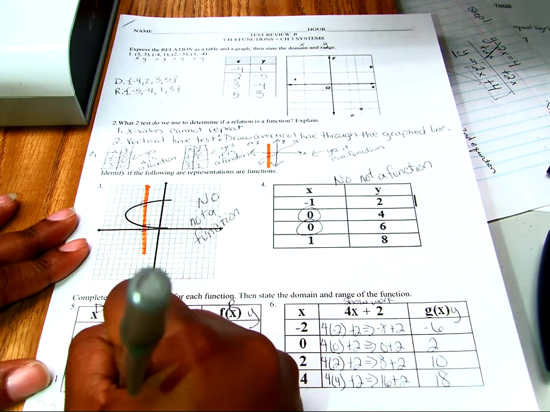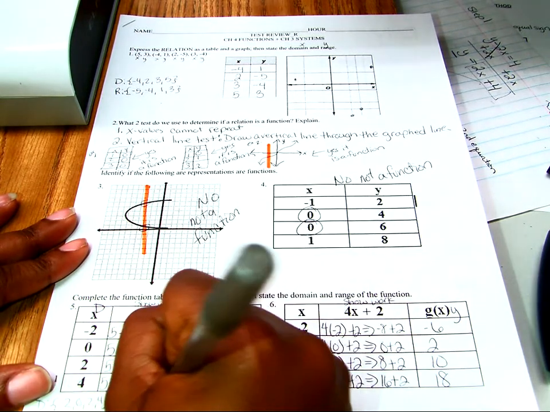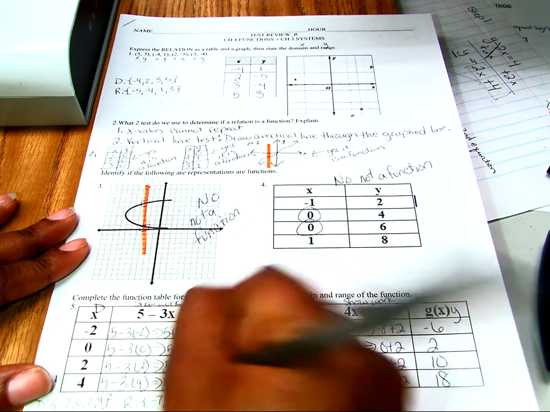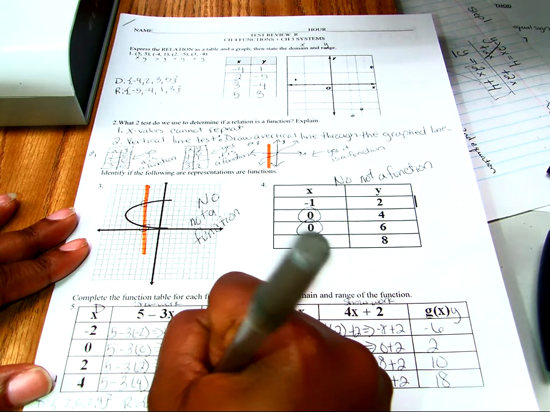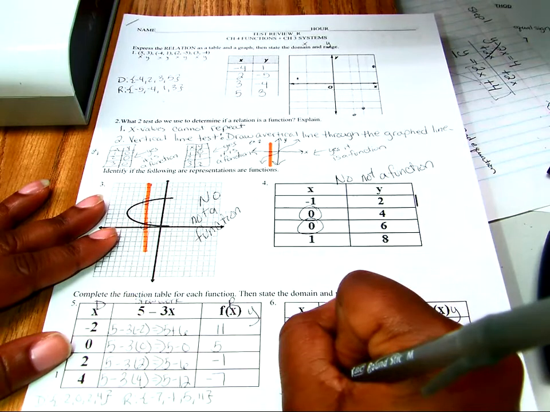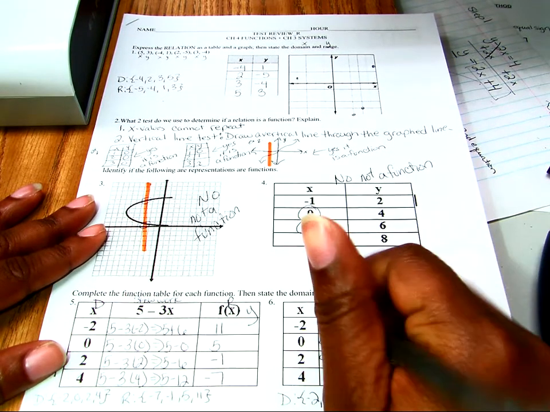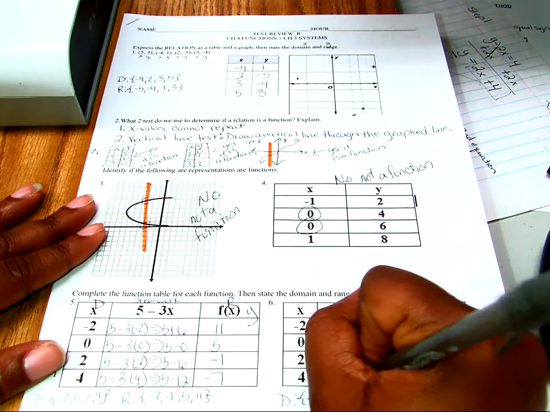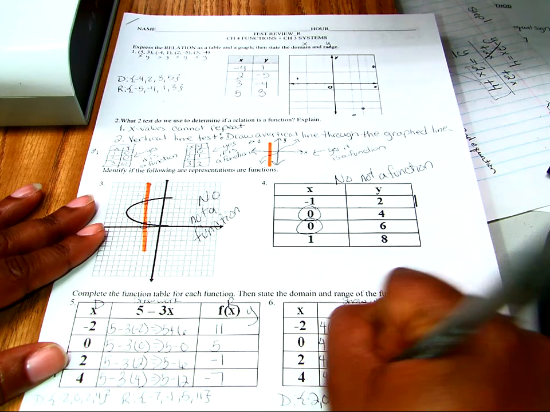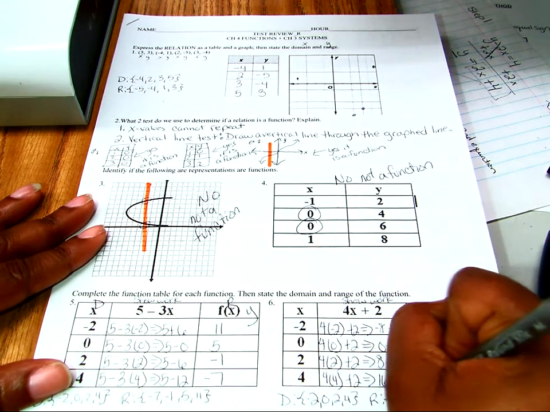Range: -7, -1, 5, 11. Okay, that was for number 5. My domain for number 6 is actually the same thing that it was for number 5: -2, 0, 2, and 4. And my range is -6, 2, 10, 18.